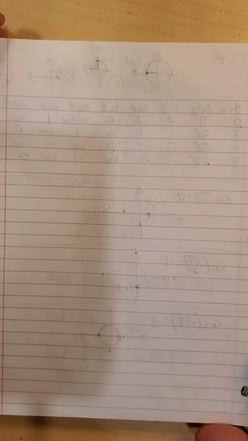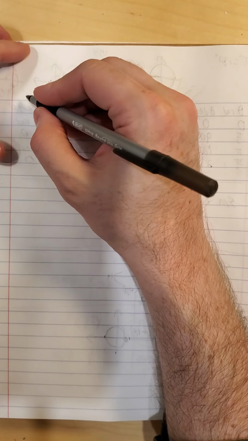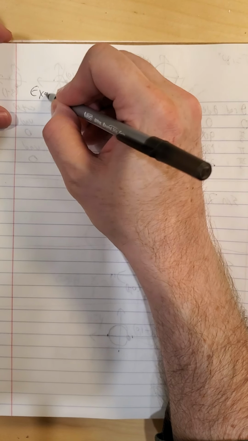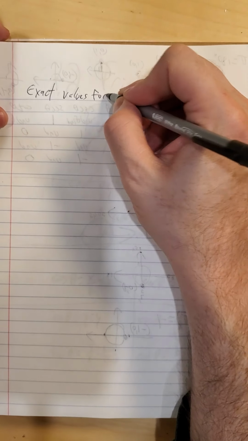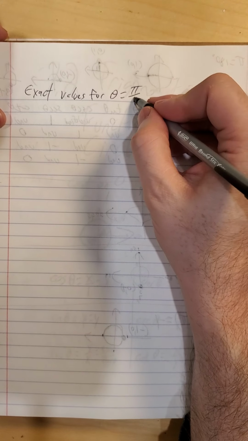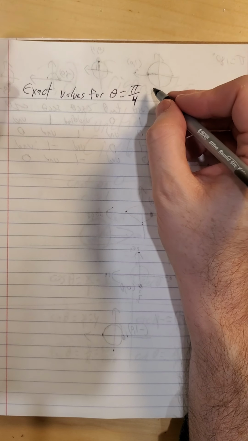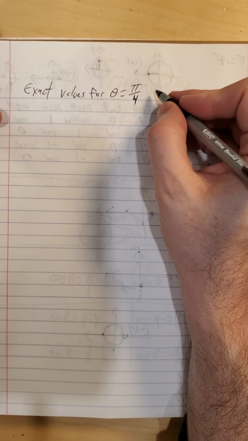All right. So next up, we're going to look at the exact values of the 6 basic trig functions for a value of pi over 4. So remember, pi is 180 degrees, pi over 2 is 90, pi over 4 then would be 45 degrees.